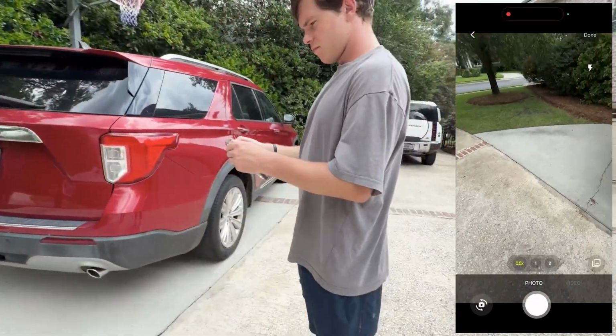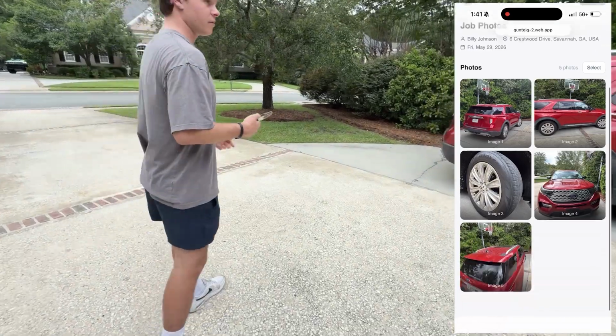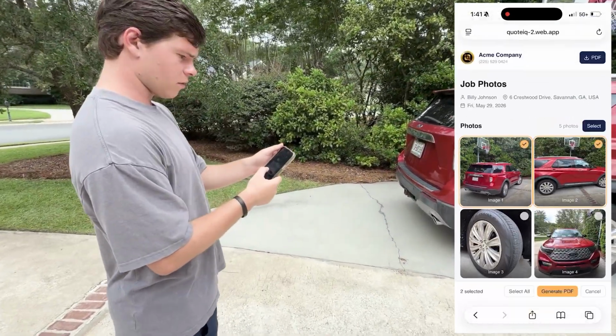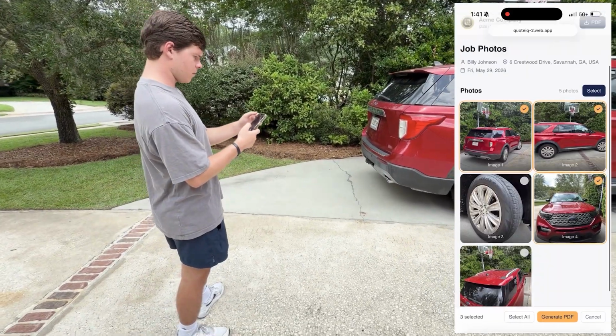But once you've made your job form, you can send it however the customer wants. You can text or email it through the app, or copy the link and paste it wherever. They get a clean web page with all the photos and a button to download the PDF. Job forms are really cool.